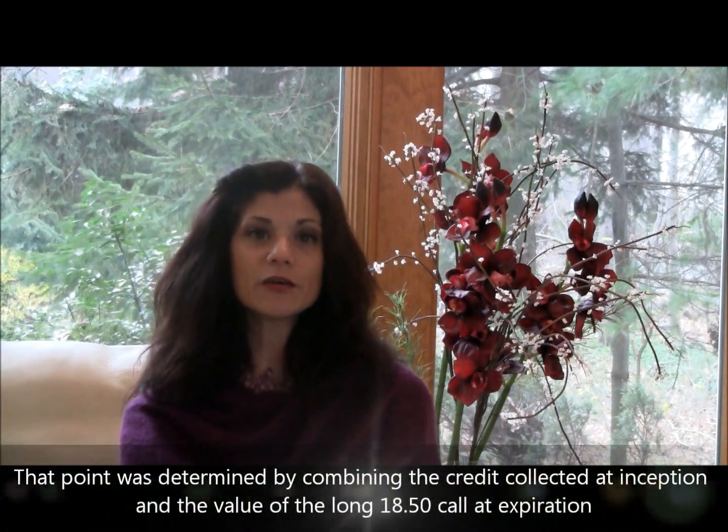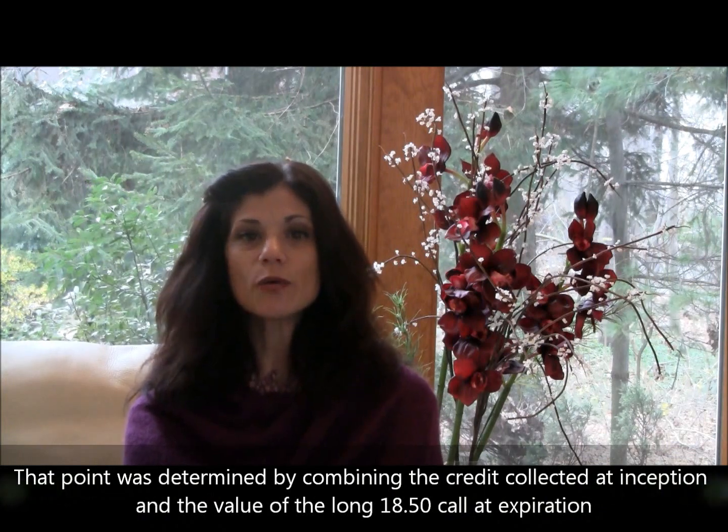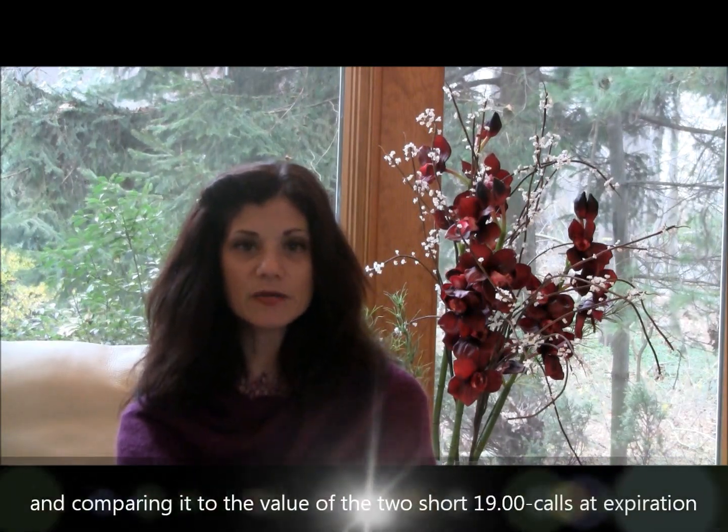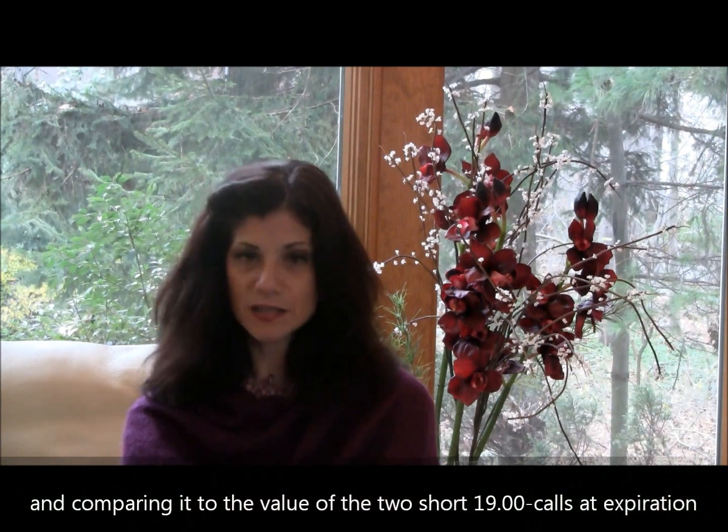Our prior ratio spread, the 1 times 2 ratio, has its break-even point at approximately 19.83. That point was determined by combining the credit collected at inception and the value of the long 18.5 call at expiration and comparing it to the value of the 2 short 19 calls at expiration.